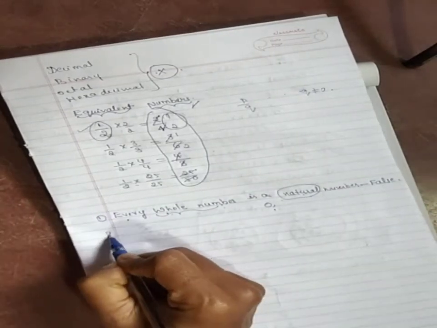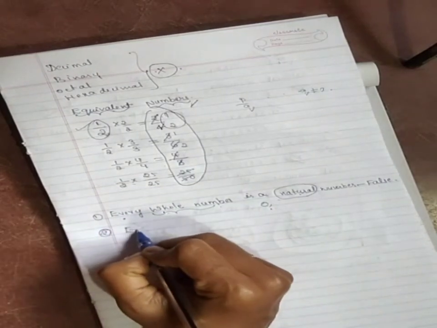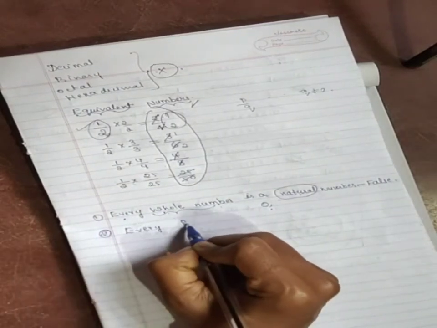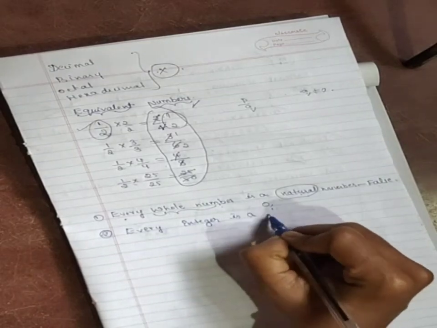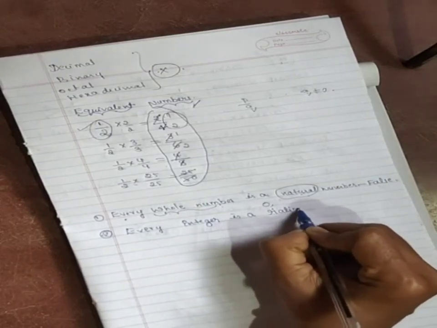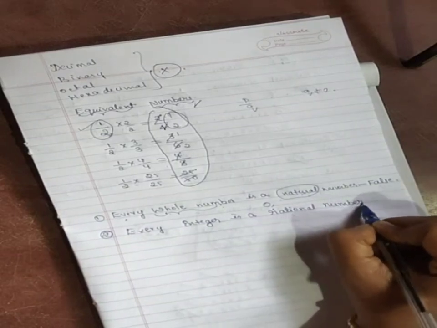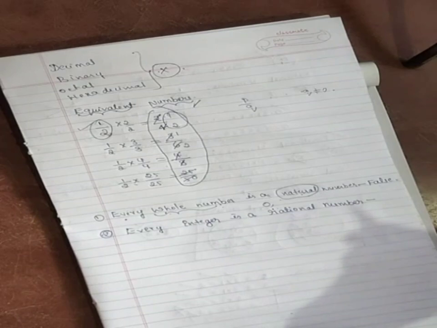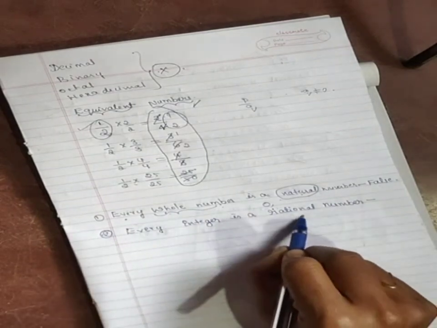Second one. Every integer is a rational number. Is it true or false? Just think the answer in your mind. Every integer is a rational number.